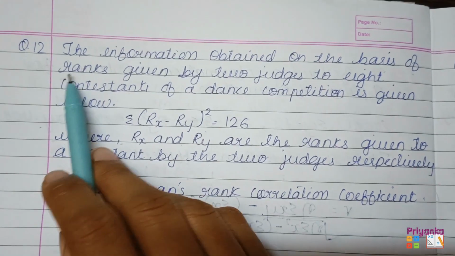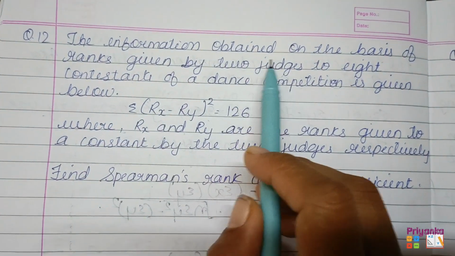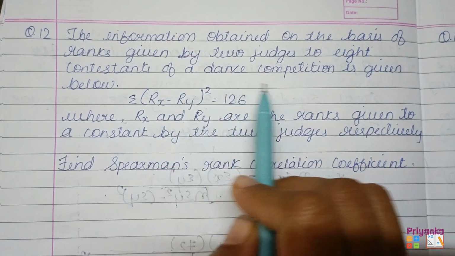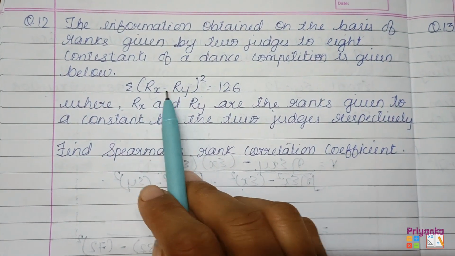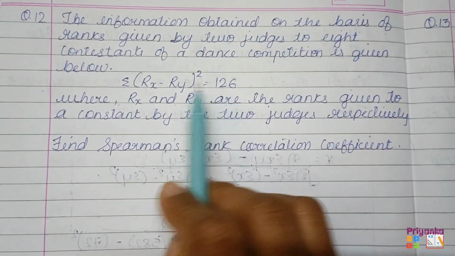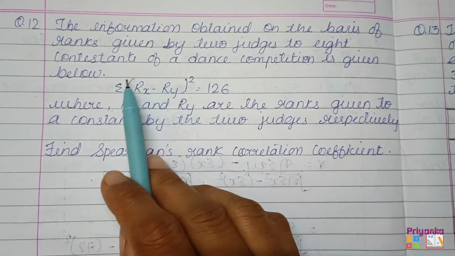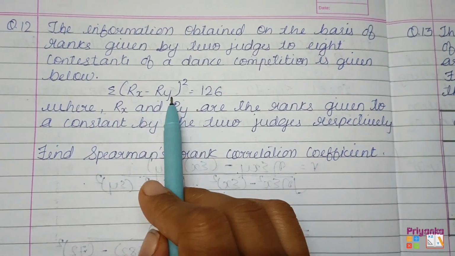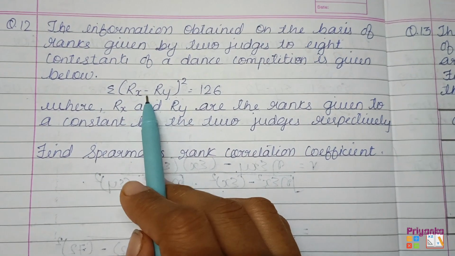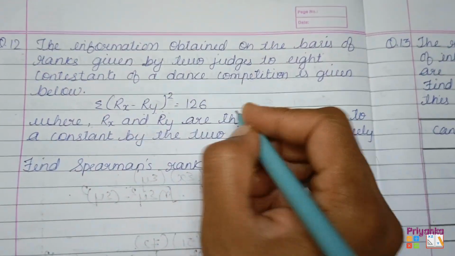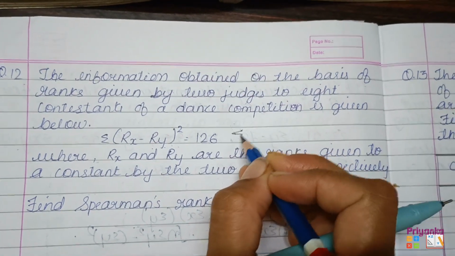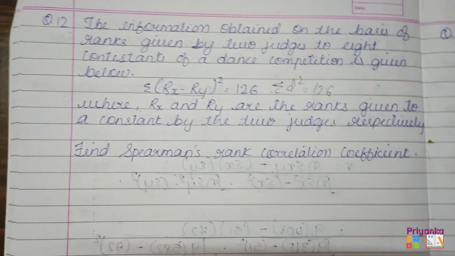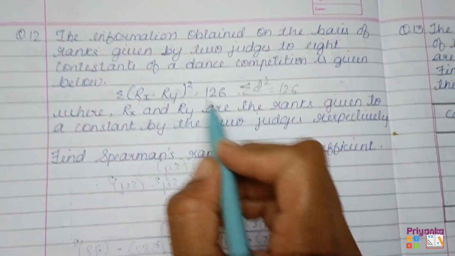Question number 12, which is given on your page number 111. The information obtained on the basis of rank given by 2 judges to 8 contestants of a dance competition is given below. That is sigma (rx minus ry) whole square is equal to 126. Don't get confused with this information. This is the same which we used to do: for rank x and rank y, we subtract, then we found d, and for taking the d whole square, the formula is one and the same. That is sigma d square, that is 126. This is the one which we used to subtract to find d, and the square is already given.